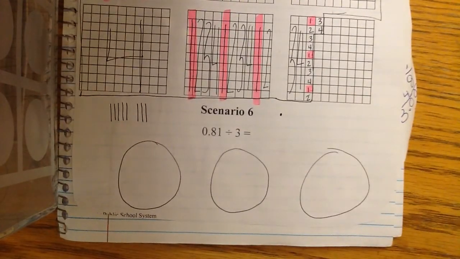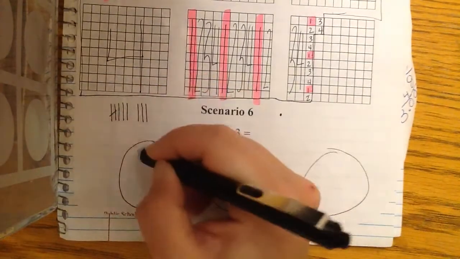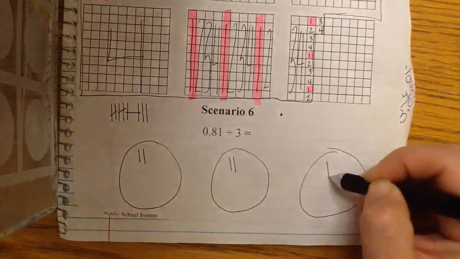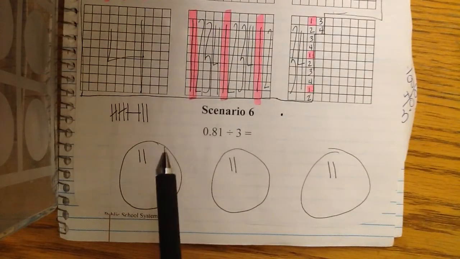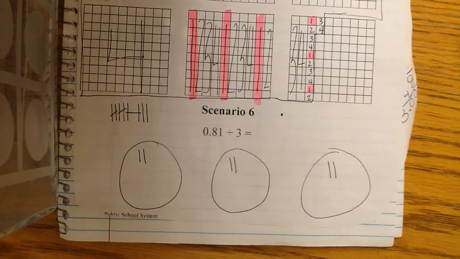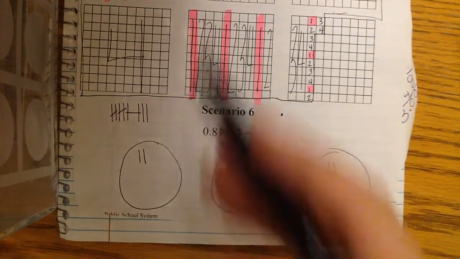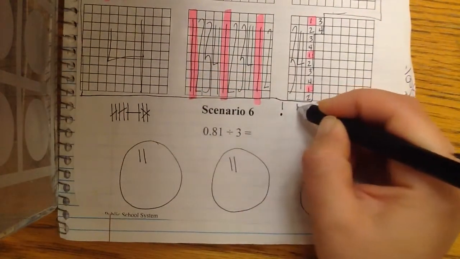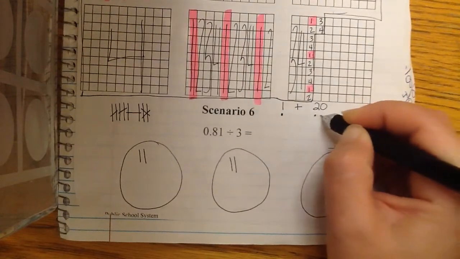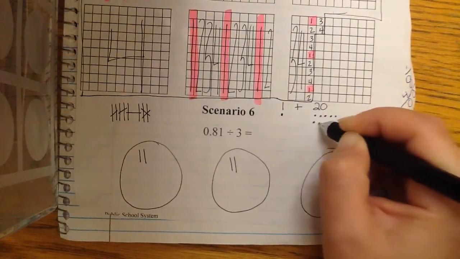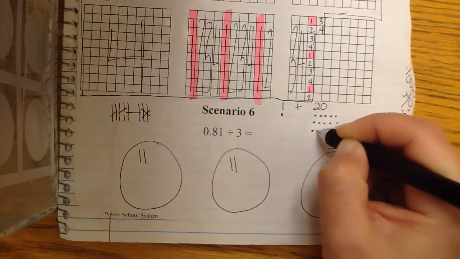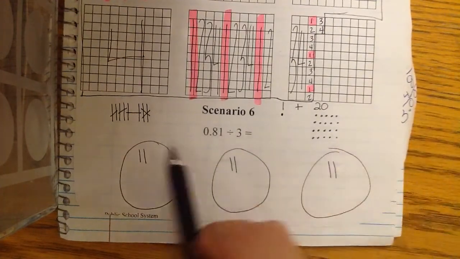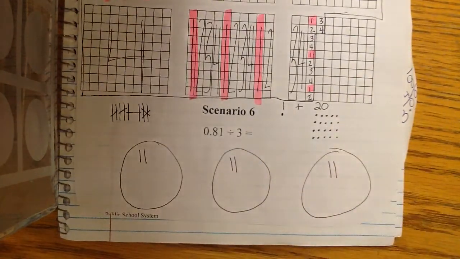Okay, I'm going to go a little faster than ones. I'm going to give everybody 2 tenths. Okay, I only have 2 tenths left. I cannot split that. What do I need to do? I need to trade. 2 tenths are going to equal 20 hundredths. I start with 1, I'm adding 20 to it. 2, 3, 4, 5, 6, 7, 8, 9, 10, 11, 12, 13, 14, 15, 16, 17, 18, 19, 20. I crossed off 2 tenths. I traded it for 20 hundredths.